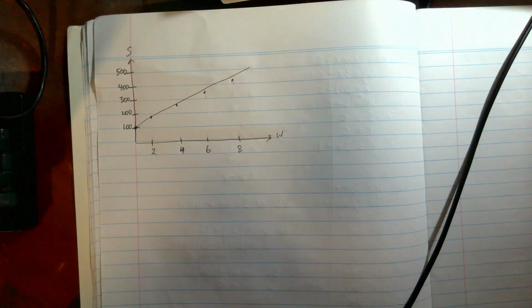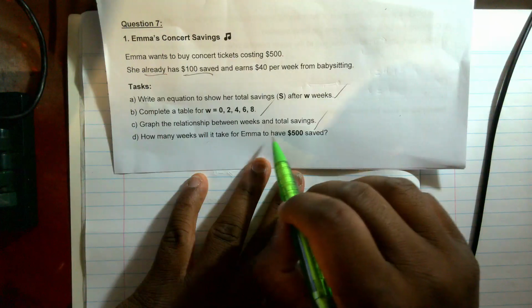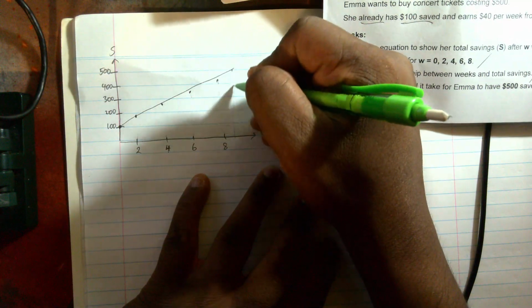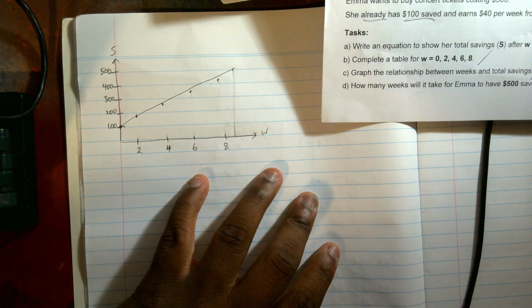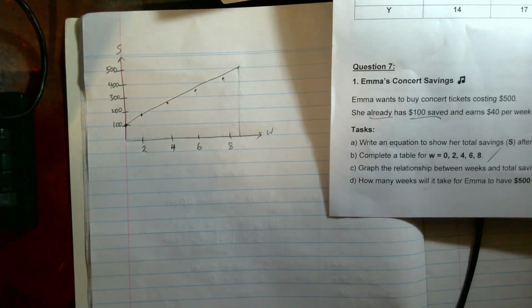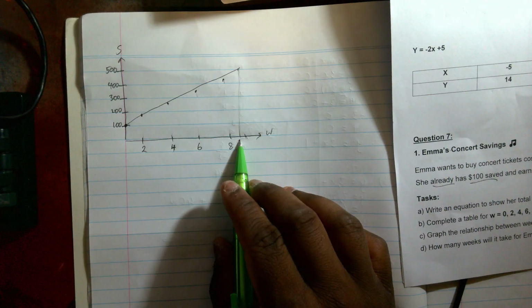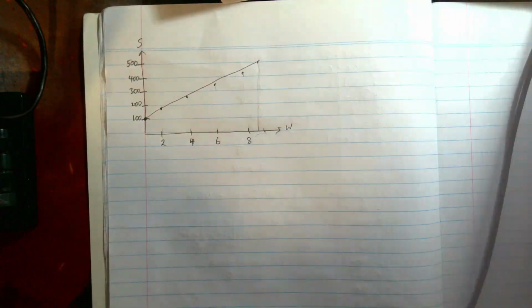And then if we go back to the questions, we've got, let's graph the relationship. We've done that. So how many weeks will it take Emma to save $500? Well, from the graph, it's about here. Oh, that's pretty hard to tell what that number is. So we could use the graph and get a reasonable answer and say that's about, or 9 would be here, that's about 8.5 weeks. But we can go one step better and use our equation.